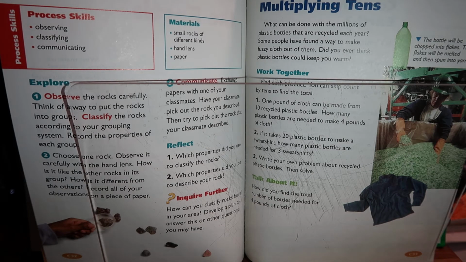So you're going to look at your rocks and you're going to decide how you're going to group them together. You're going to have at least a couple groups of rocks, okay? So classifying is putting things together that could go in a group. Then the next thing you're going to do, number 2, is you're going to choose one rock. You're going to observe it. Remember, observe means to look at carefully. And you're going to observe it with your hand lens.